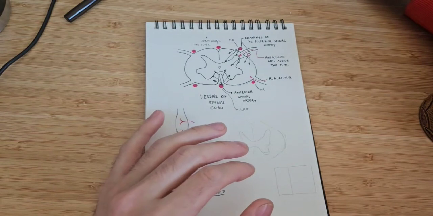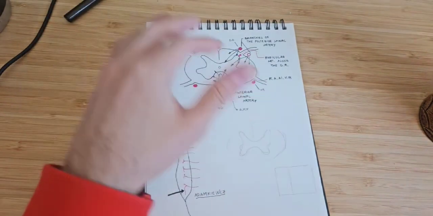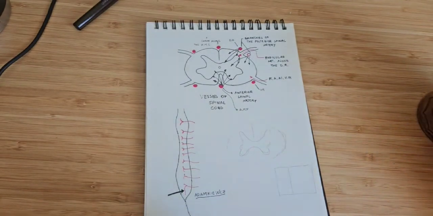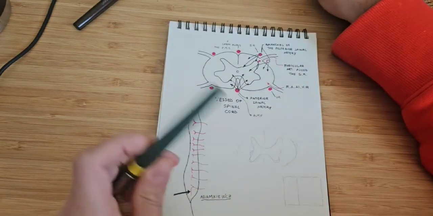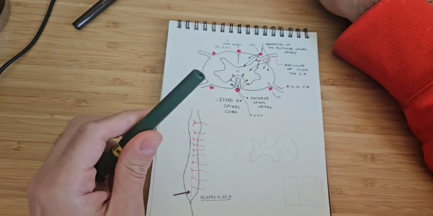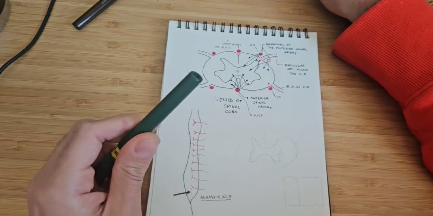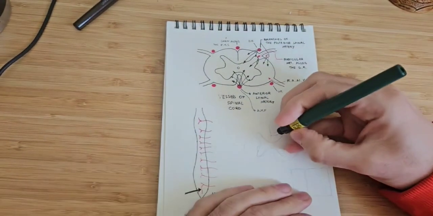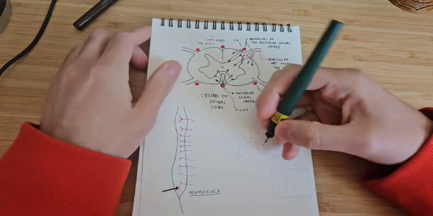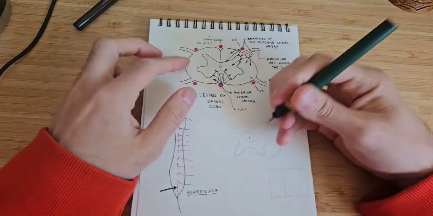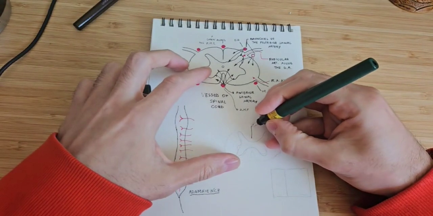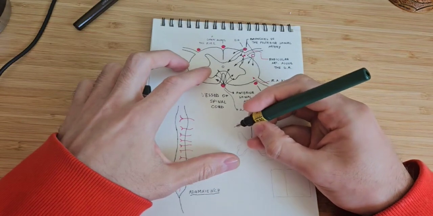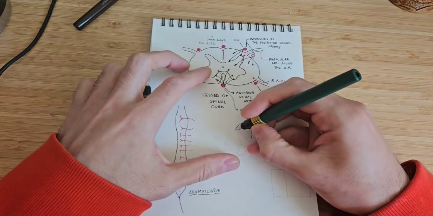So let me just start grabbing the pen and I'm gonna finish this part. So as I finish this part, I'm gonna talk about a few things of the spinal cord, and you probably already know that the spinal cord is a vital component of the nervous system, the central nervous system.